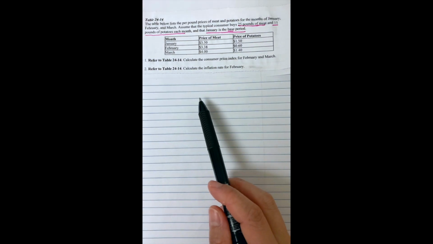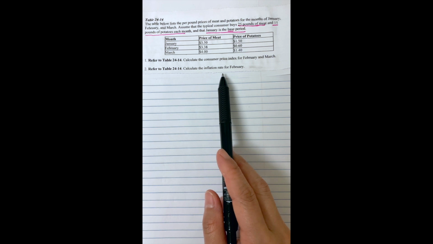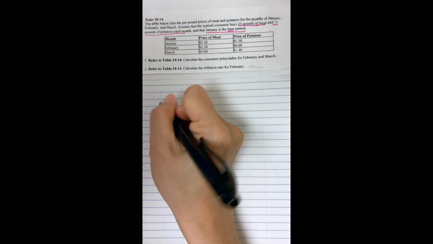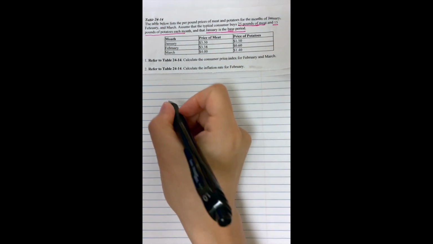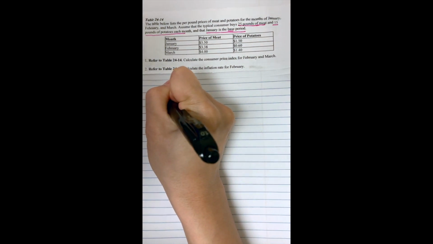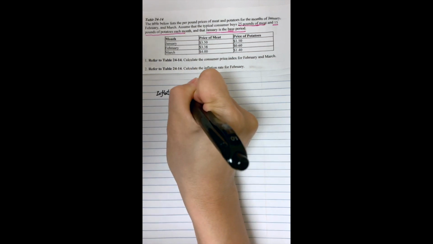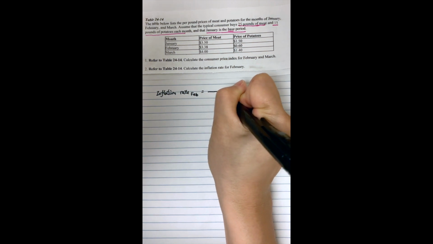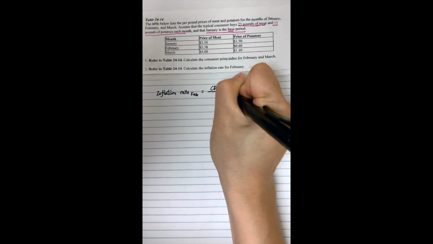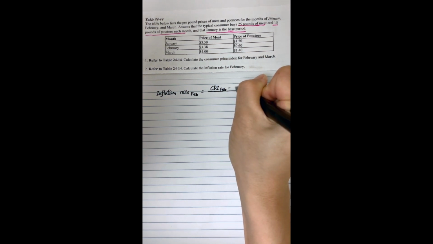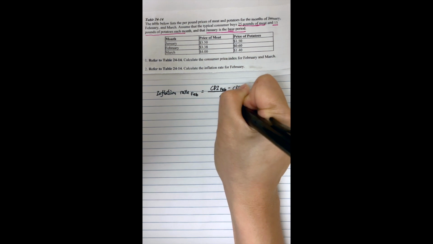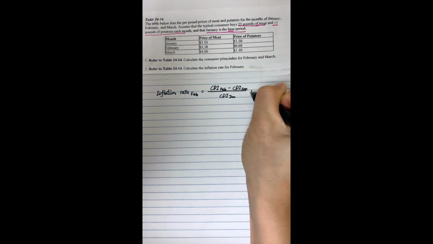Then the second question asks you to compute the inflation rate in February. So in order to get the inflation rate in February, I need to first write down the inflation rate formula, okay? The inflation rate in February should equal the CPI in February minus the CPI in the previous month, which is January, divided by the CPI in January, times 100%, okay?